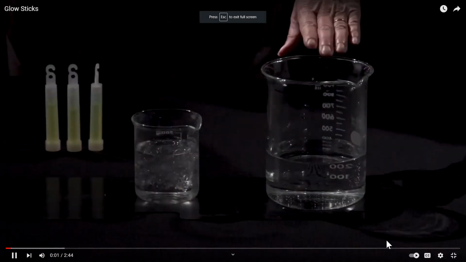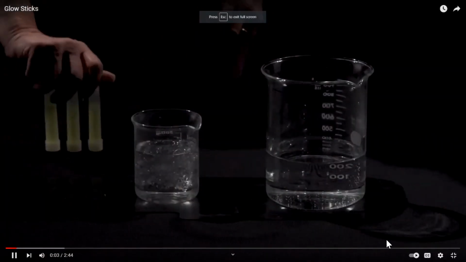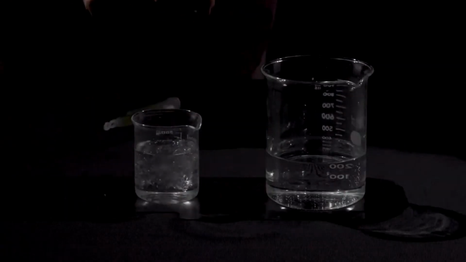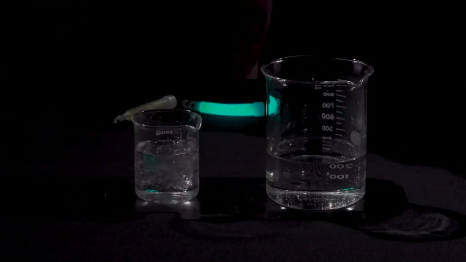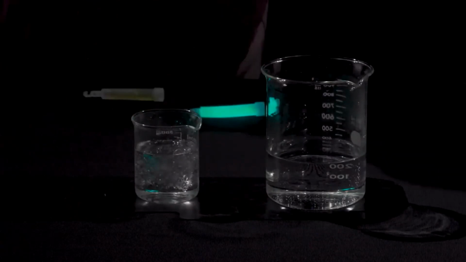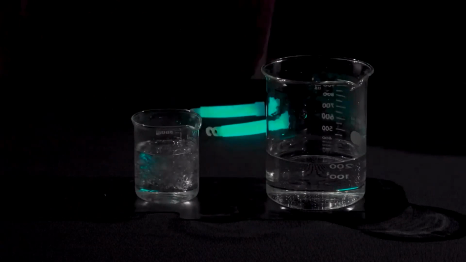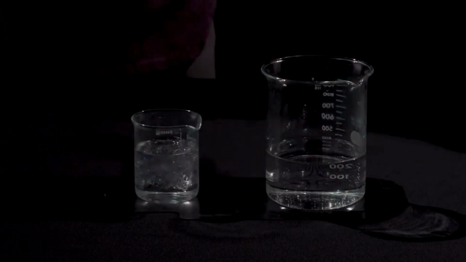So I have some warm water and some ice water and three light sticks. I'm going to set off the light sticks, hopefully all at the same time, and I'll put one in the middle as a control, one in the warm water, and one in the cold water, and we'll see what happens. So I'm going to mix them all up.